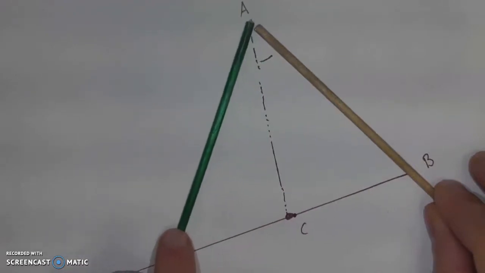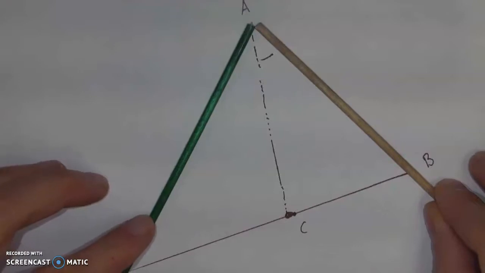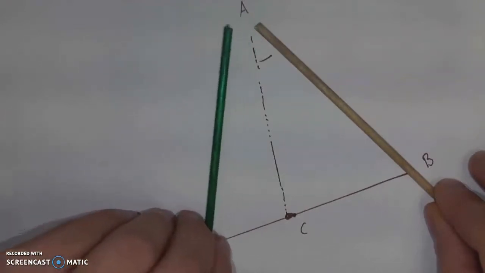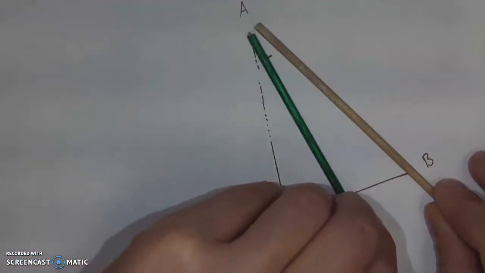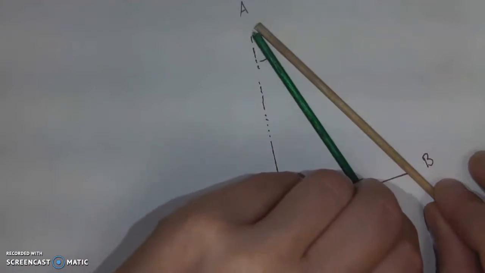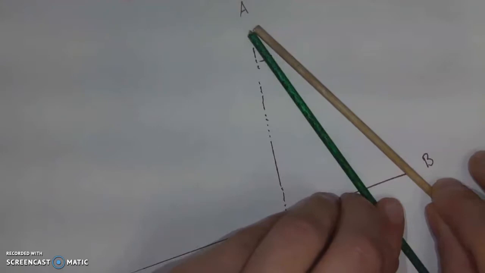And I can keep going and going and going. I can make A incredibly large. And as that A grows, so does the length of that opposite side CB. And the reverse is true. As A shrinks, if I made it smaller than the original, CB gets smaller and smaller. Therefore, the larger the angle, the larger the opposite side, and the smaller the angle, the smaller the opposite side.